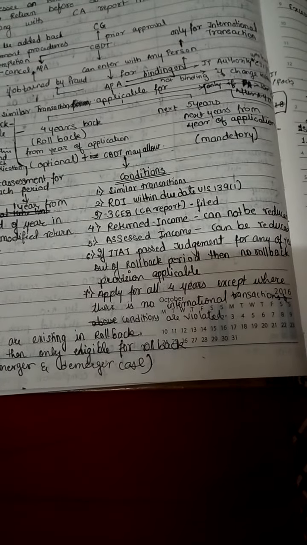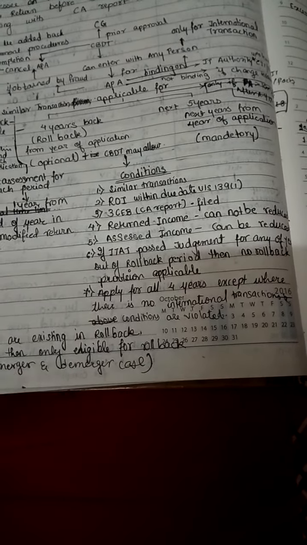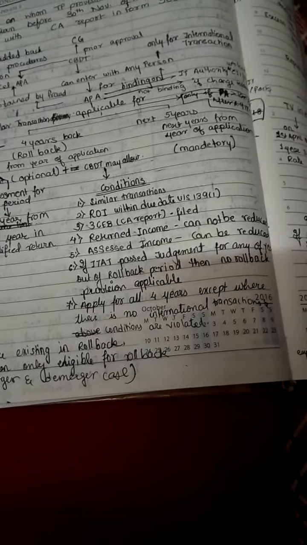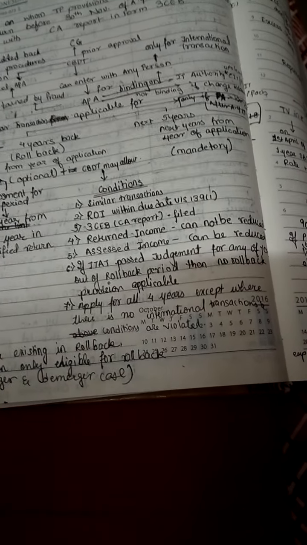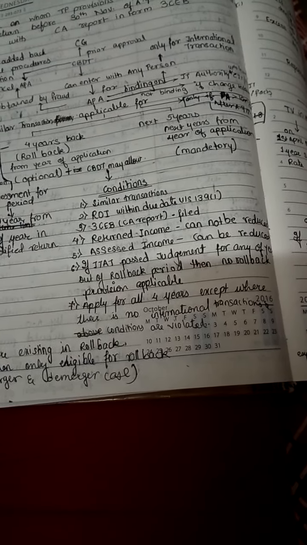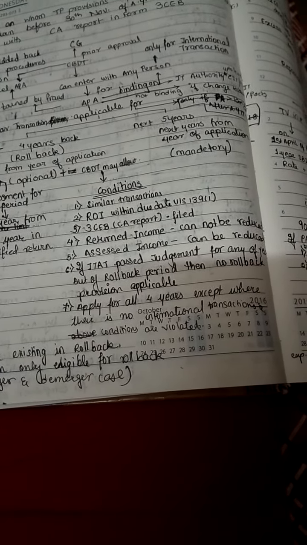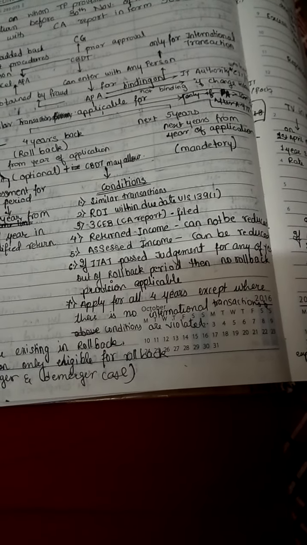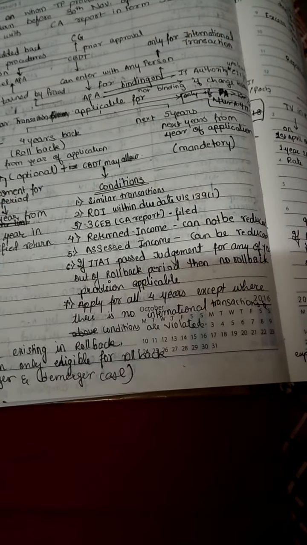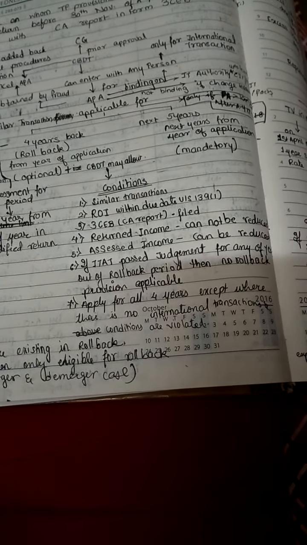3CEB, that is the CA report, must have been filed. Returned income. Because of rollback, if your returned income gets reduced, then the rollback is not allowed for that year. If your assessed income gets reduced because of rollback, then you're eligible to take the rollback benefit, but only up to your returned income. Your returned income cannot be reduced because of rollback application.